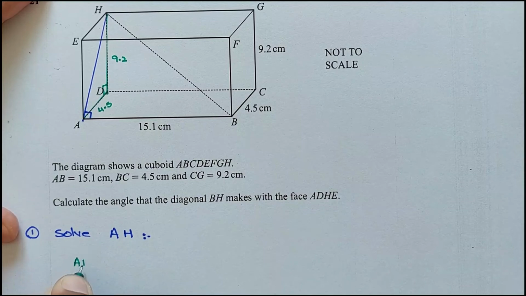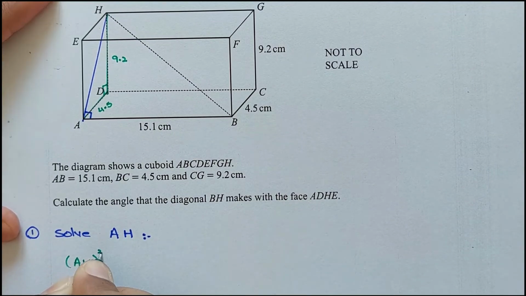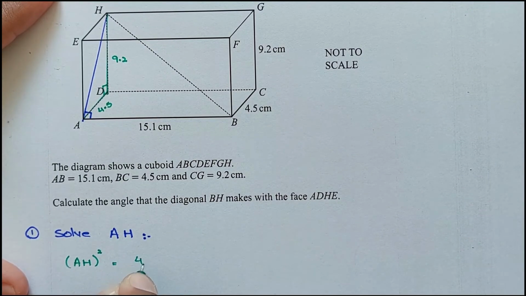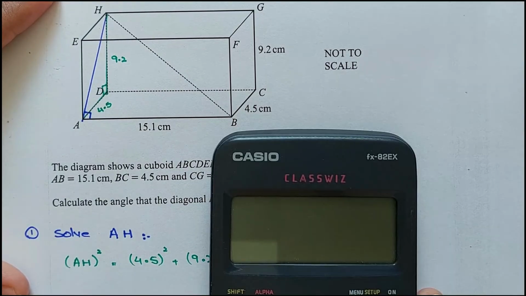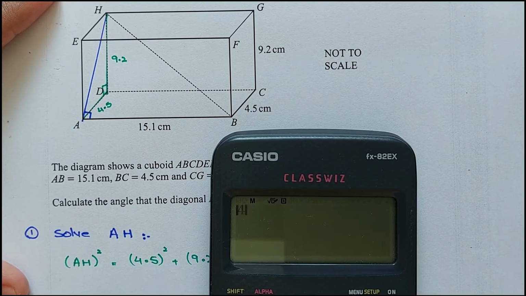So AH square, the hypotenuse square, equals 4.5 square plus 9.2 square. Simplify. So 4.5 square plus 9.2 square is this, right?